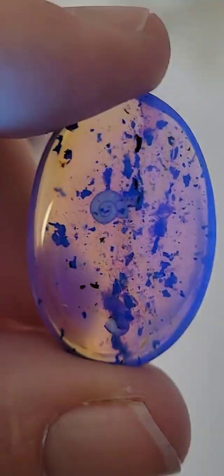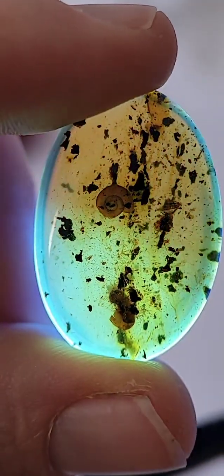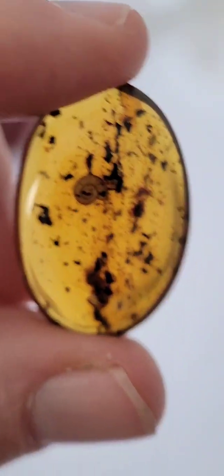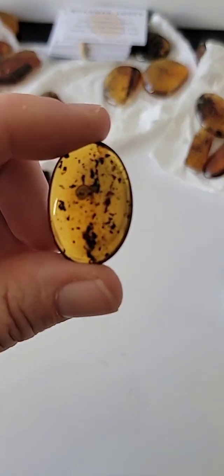Nice. Look at that. Flow lines. Oh, man. Look at the edges, would you? Look at those edges. Beautiful. And then microscope this piece for sure. Wow. Nice. Super clear. Museum clarity.